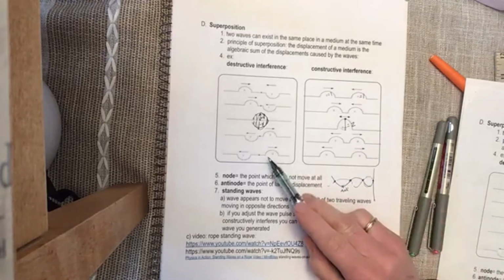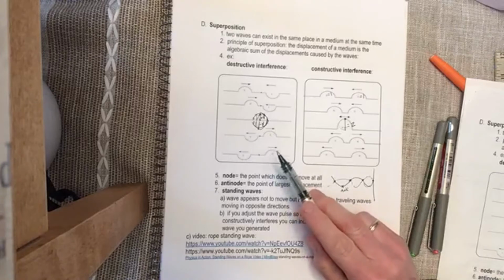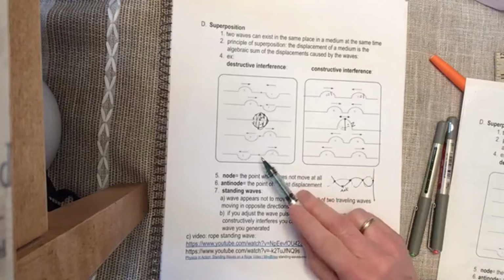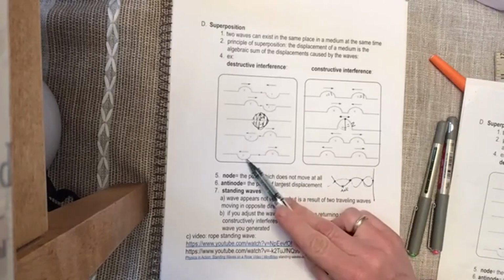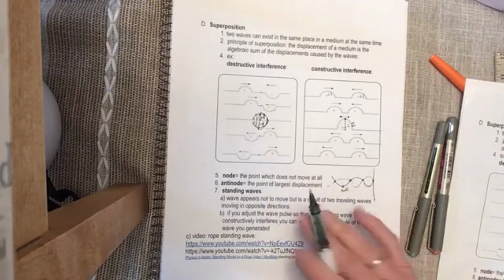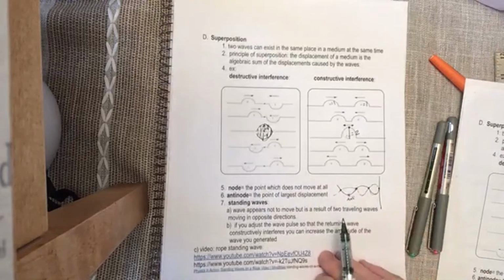When do we do destructive interference? A good example of that is noise-canceling headphones. They work on this principle of destructive interference. You have an outside sound, and your headphone generates a sound that is an inverse wave to that to cancel that out, which is pretty darn cool.